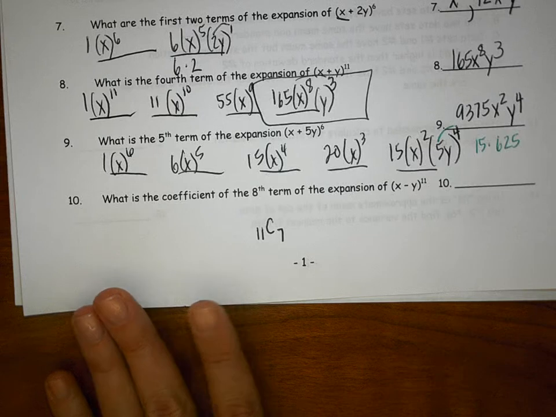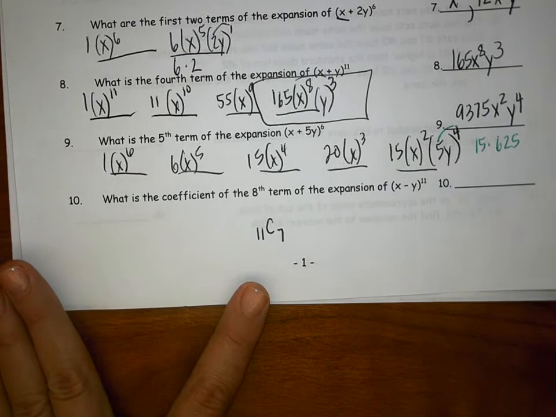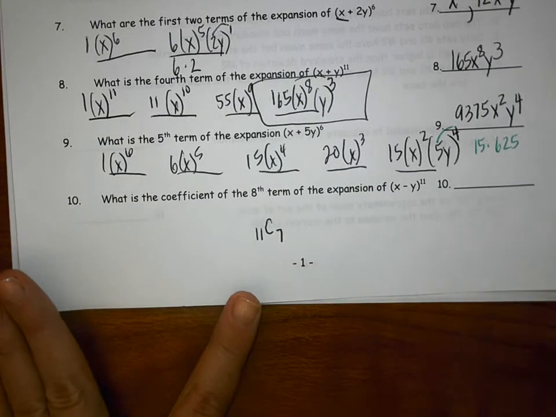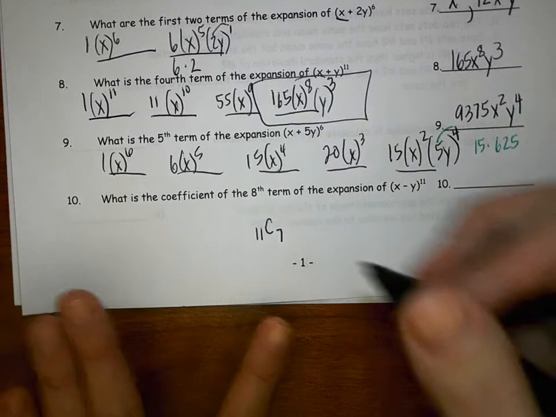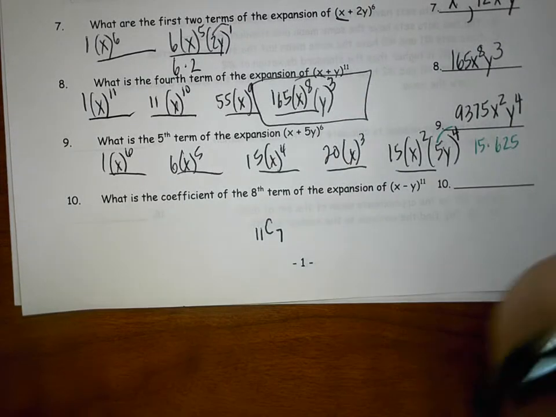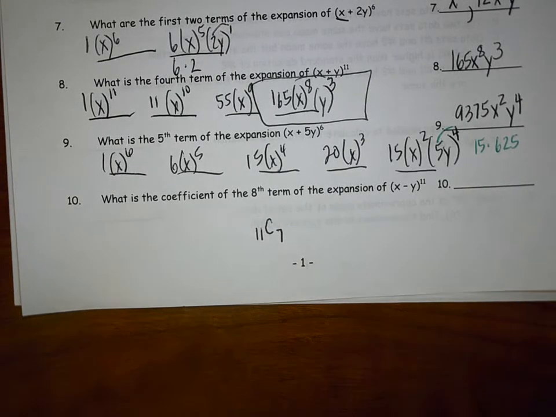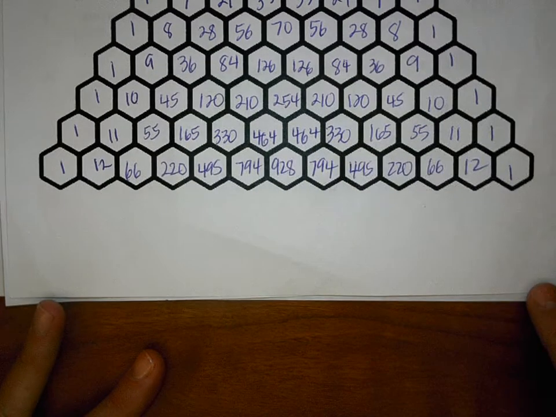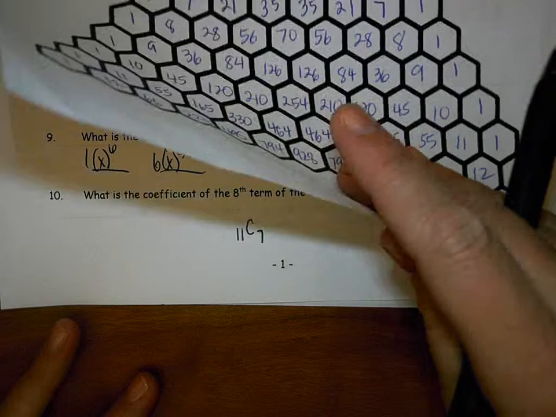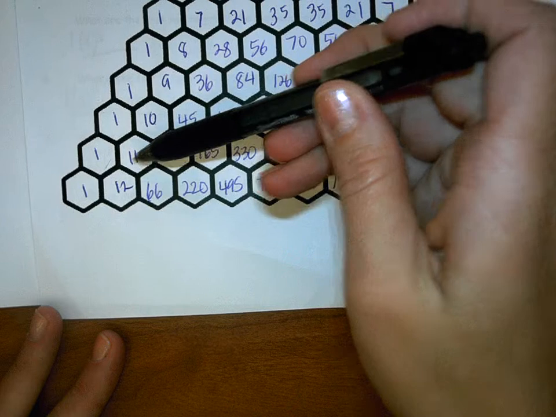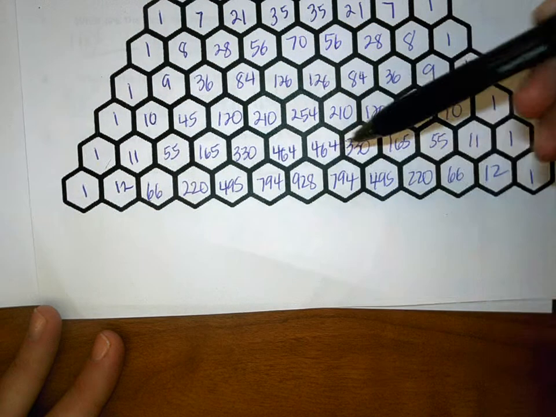But could you have just gone out and written like 8 things first if you wanted to? Yeah. Whatever way makes sense to you, do it that way. If you have your Pascal's triangle, you guys kind of lucked out in that this one, it goes up to number 12. And so if you get out your Pascal's triangle, they said the 8th term, right? 1, 2, 3, 4, 5, 6, 7, 8.